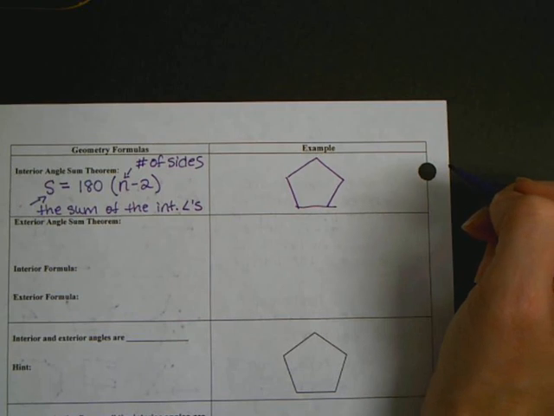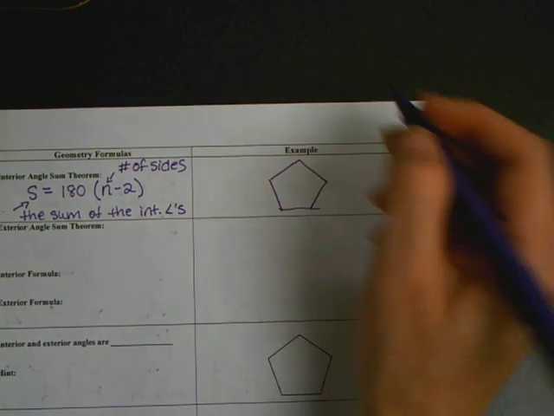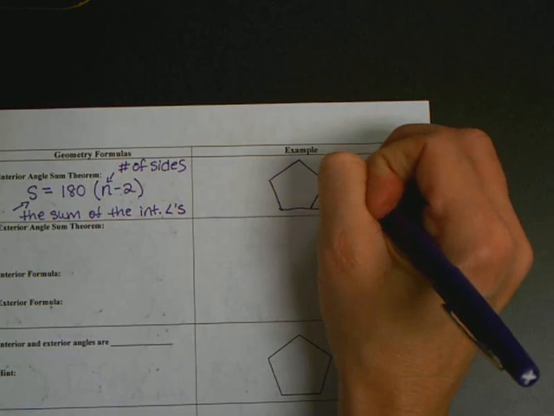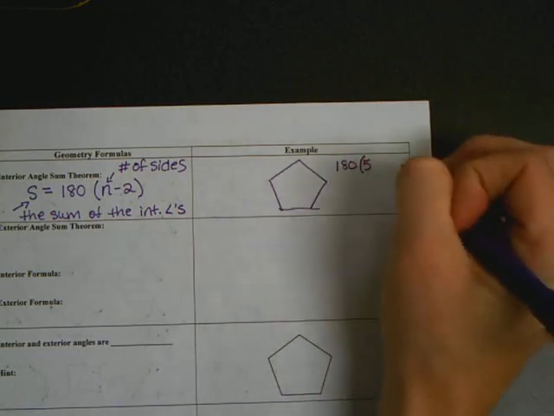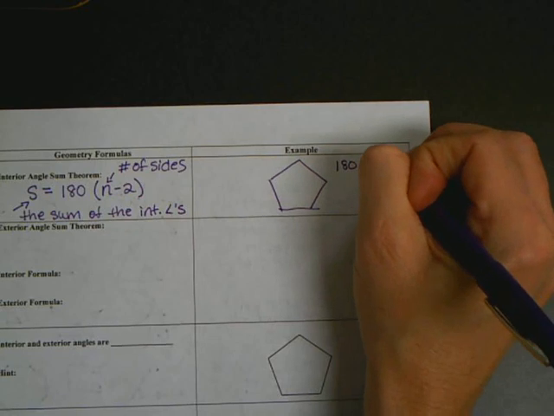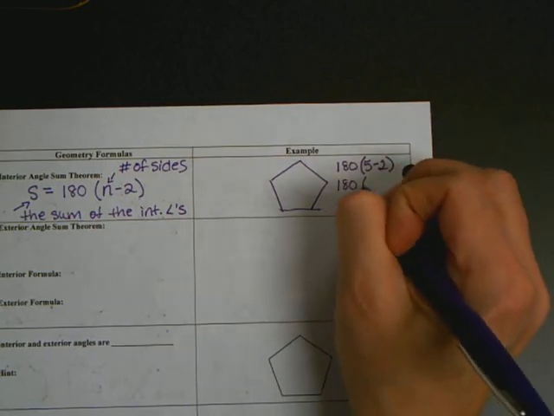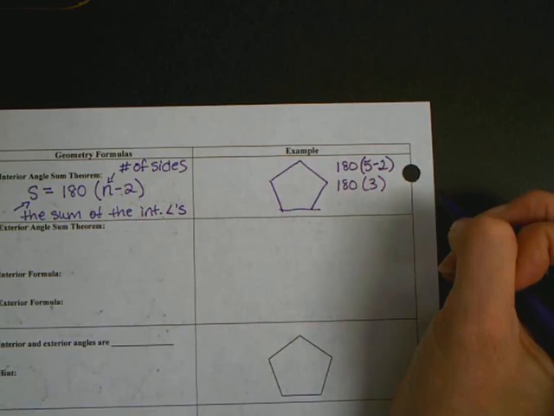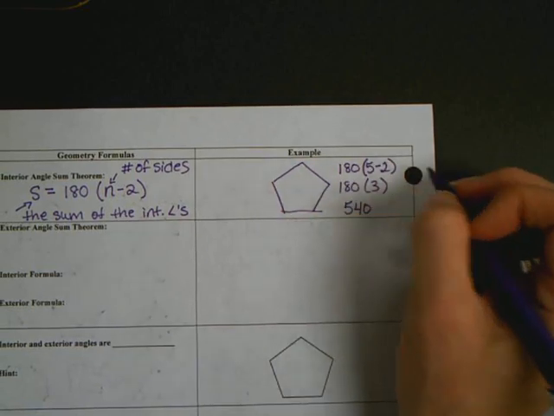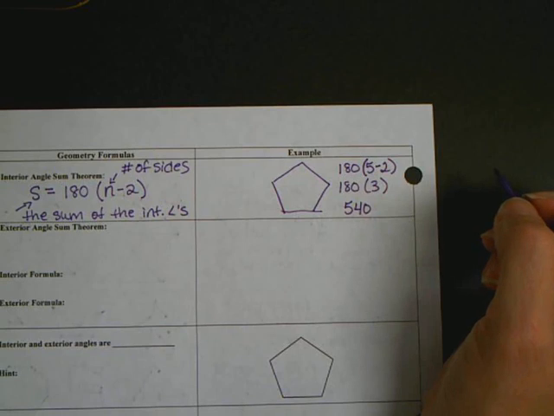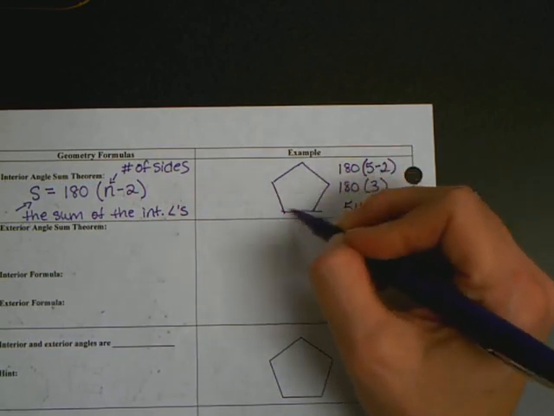Okay, and what I'm going to do is use this formula to figure it out. So we have 180. It's 5-sided, so we're going to put 5 where n is, minus 2. So then you end up with 180 times 3. 180 times 3 is 540. All right, so you've got 540 degrees total for this pentagon.